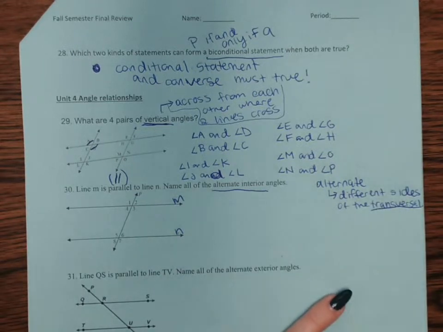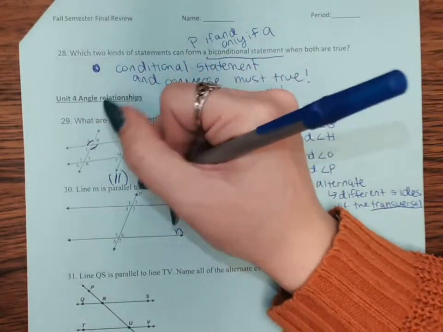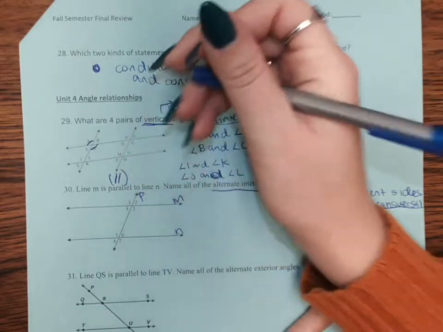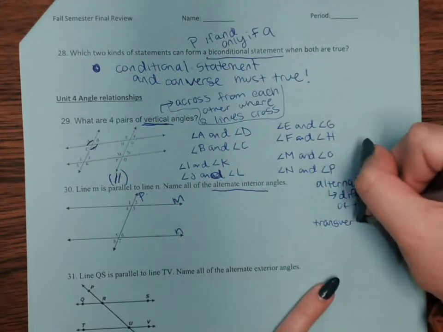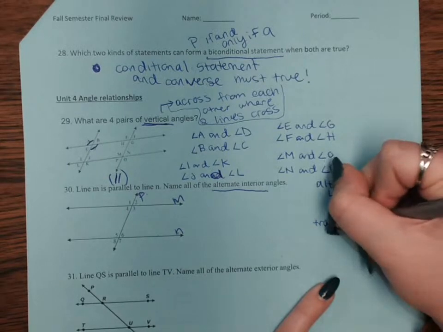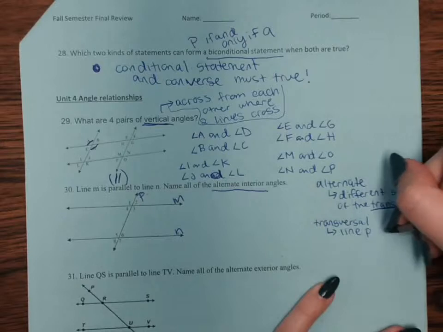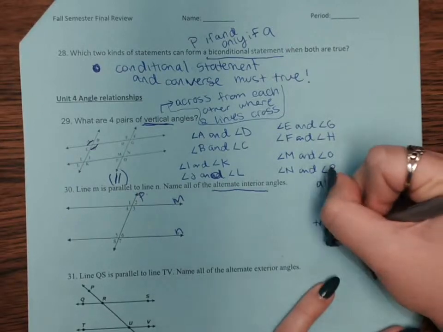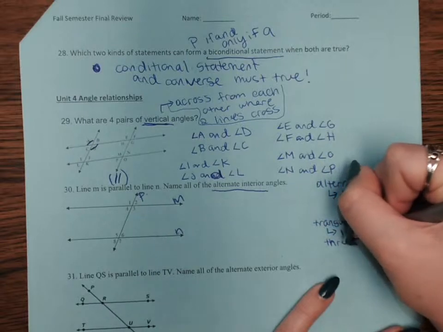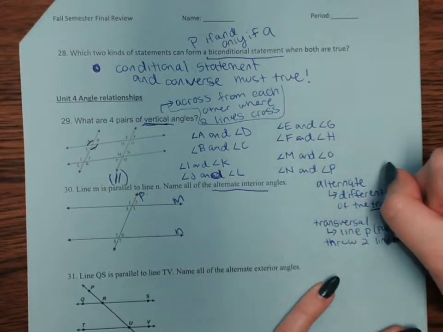Okay, so a transversal is really just any line that crosses through any other two lines. Okay, so line P, that would be my transversal. So transversal, that would be line P. And it just passes through two lines.